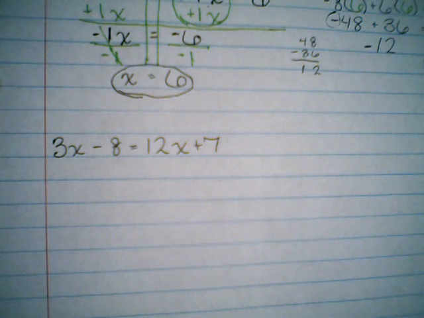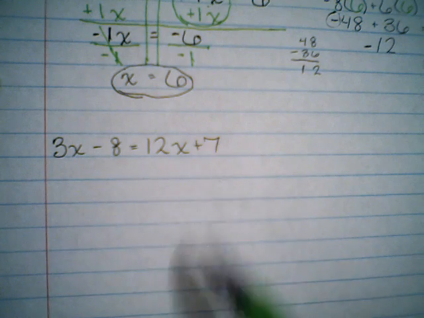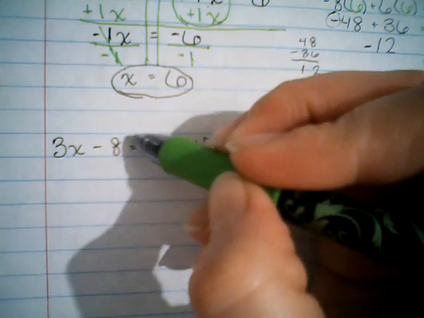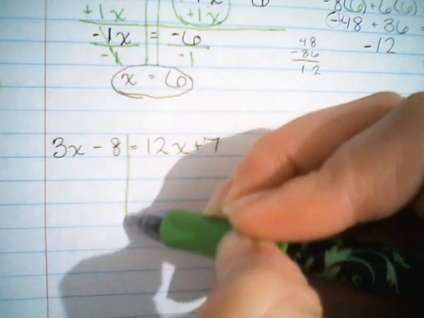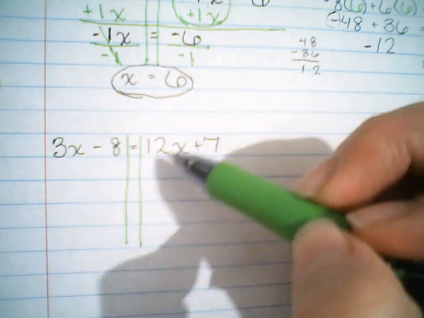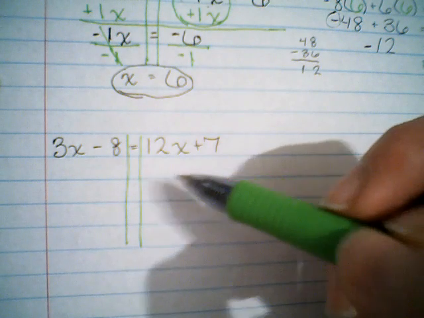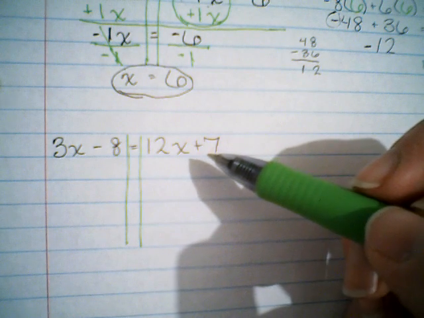Let's take a look at another one here. This one has a variable on both sides and a constant on both sides. So this one is a little different here. As I look at my left and my right side, I can see there's only one variable over here, only one variable over here, so I can't simplify the sides. So I'm going to go straight into solving.